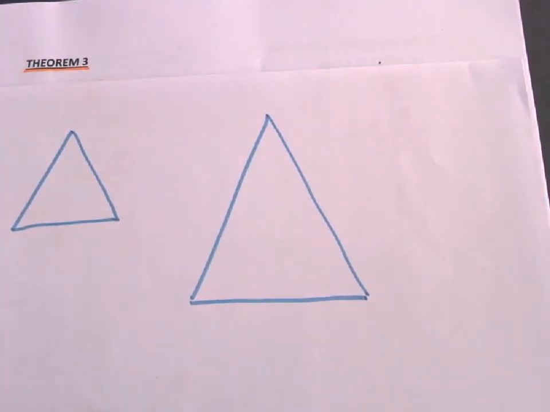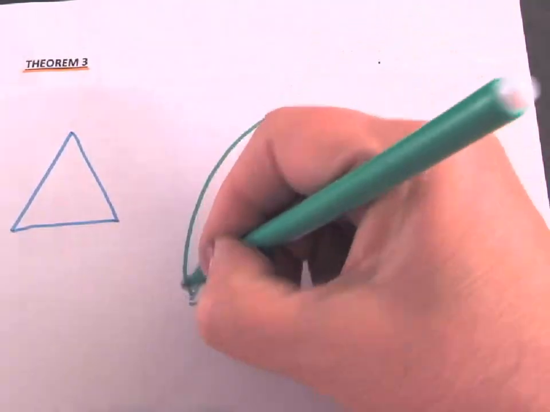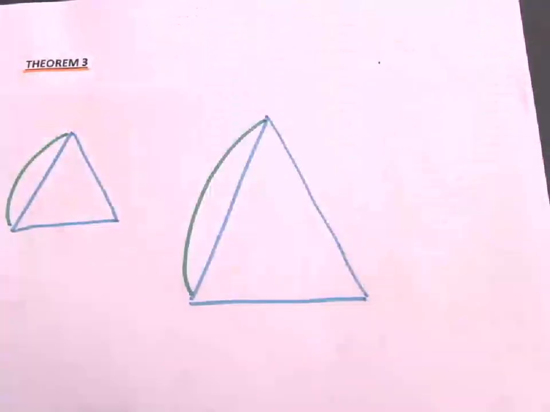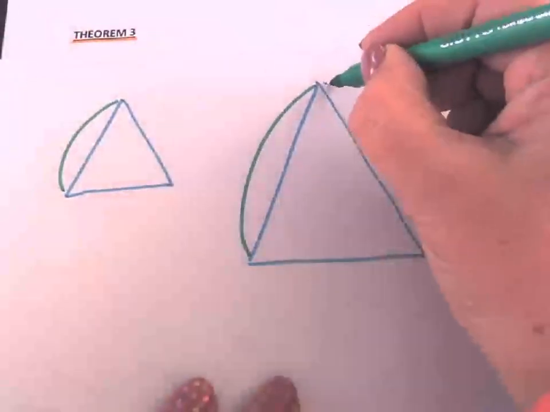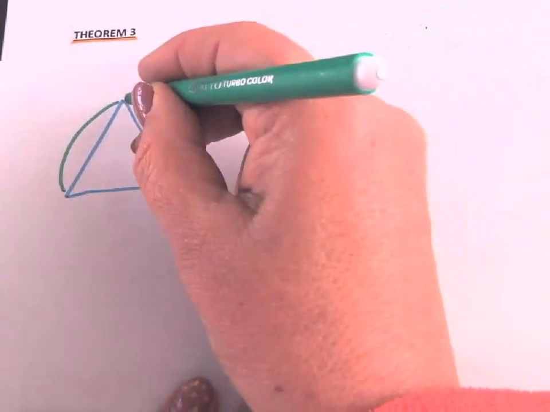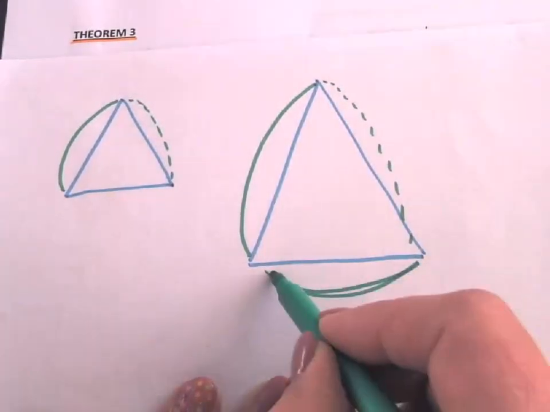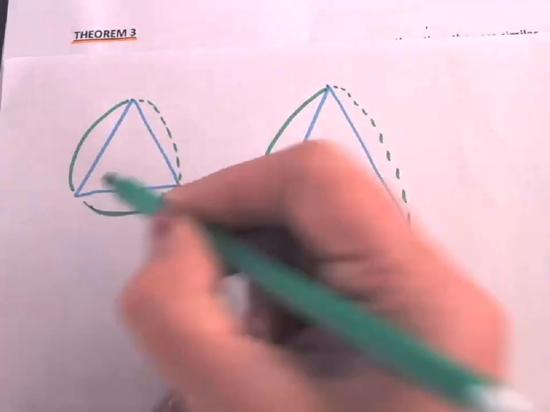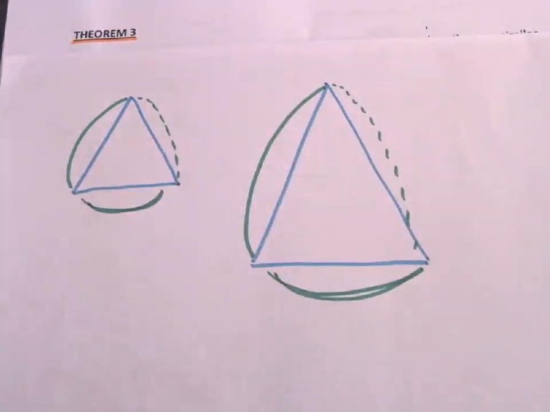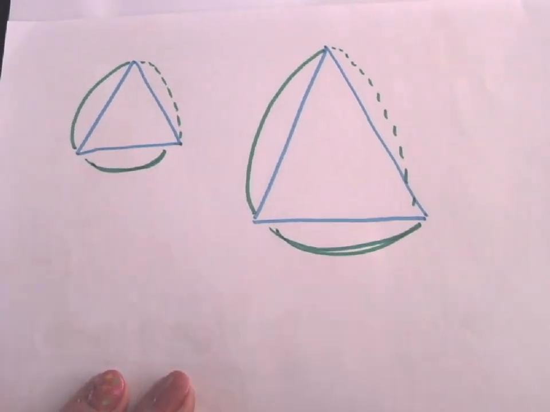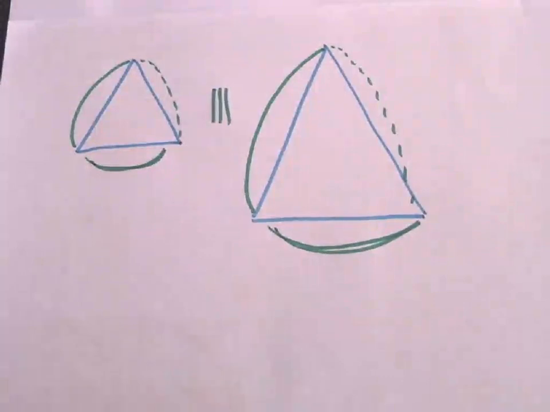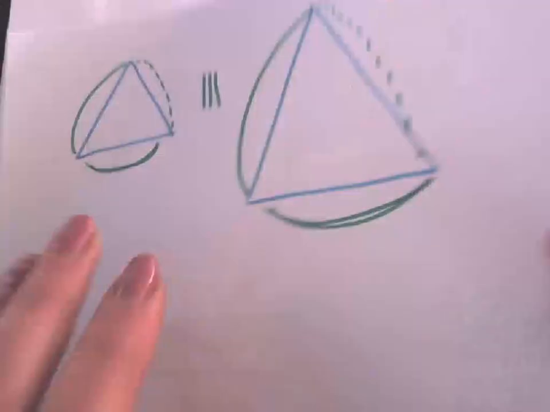and you can prove that this side length divided by that side length equals this side length divided by that side length equals this side length divided by that side length. So the proportions of all the side lengths are the same. Then these two triangles are similar. Right, now let's quickly go through the theorem.